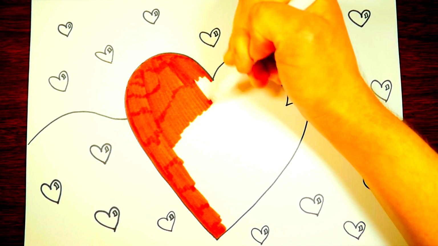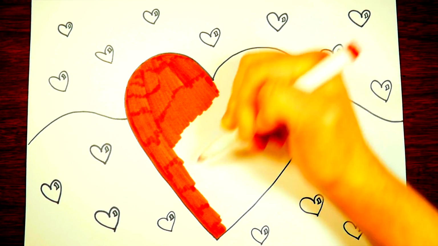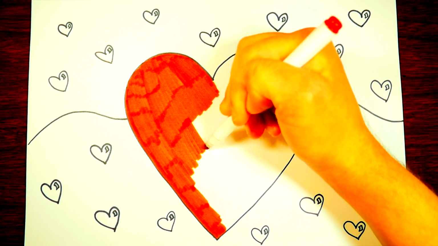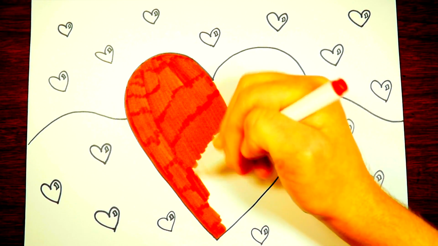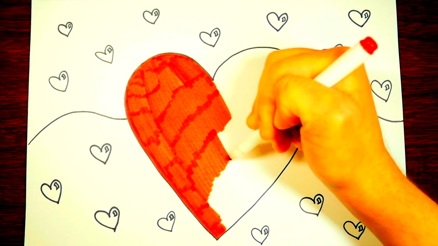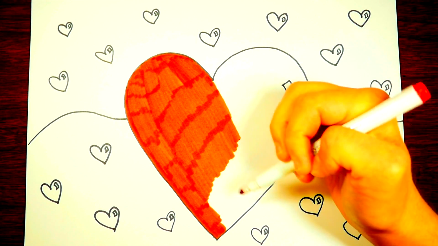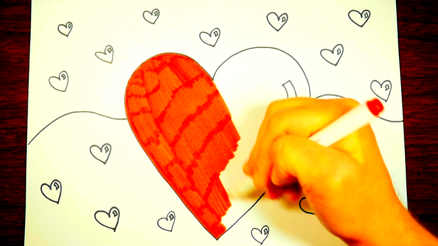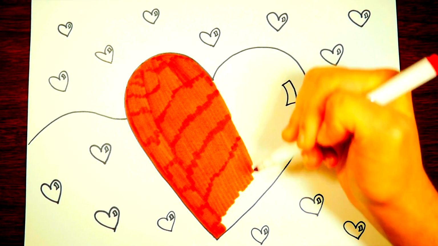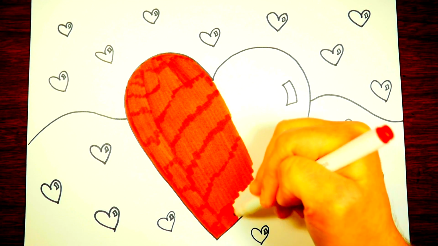We need to have oxygen going to our heart and pumped throughout our body so that all of our organs, or all of our special body parts inside of our body, can work and function like they're supposed to. So if our heart doesn't work, then we can't live. So it's very important to take care of our heart.